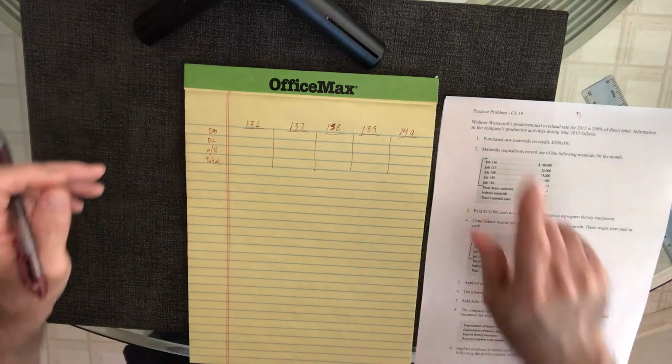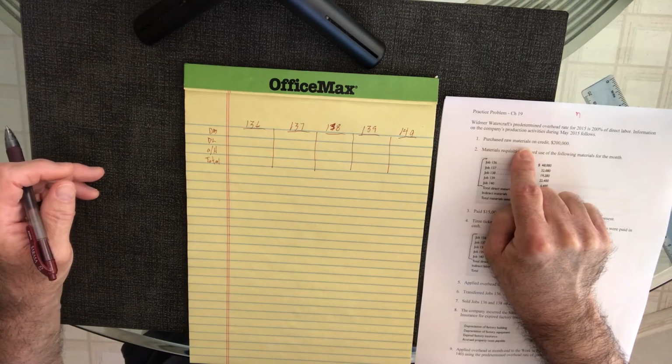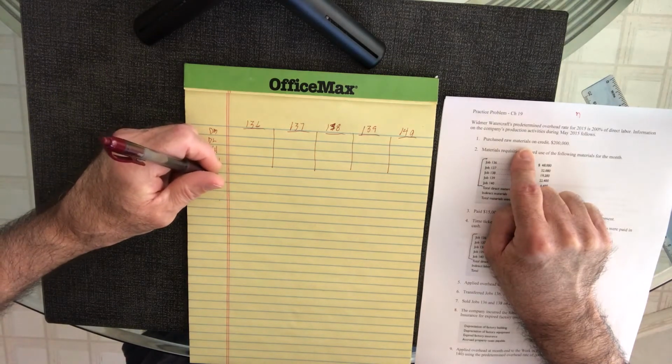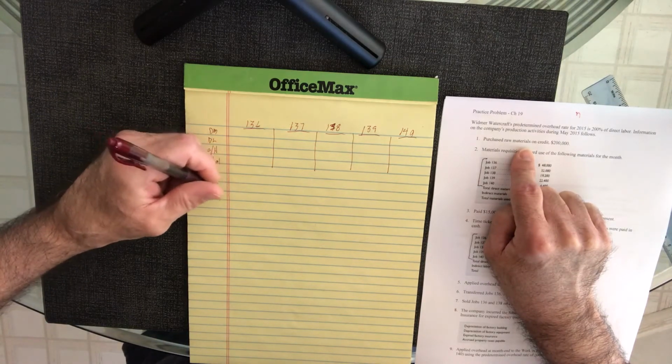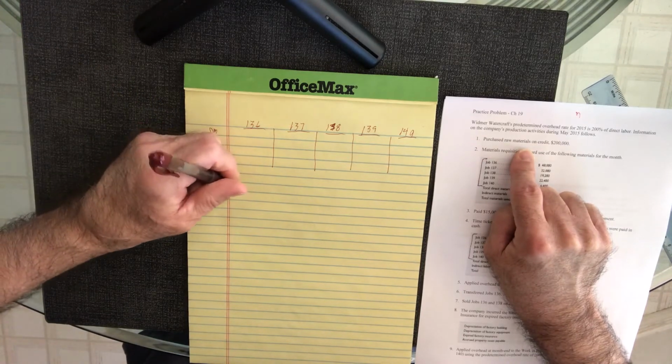So we start with journal entry number 1. I purchased raw materials on credit for $200,000. So my first journal entry will be a debit to raw material inventory.